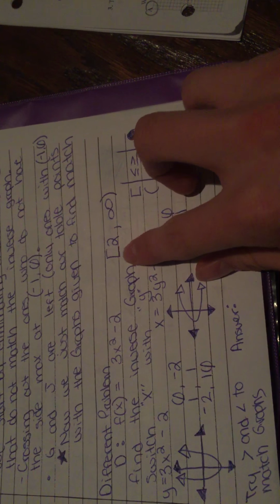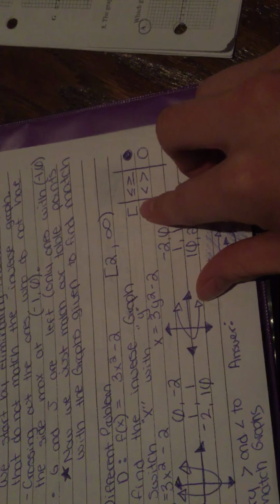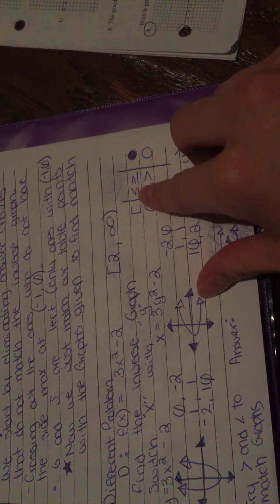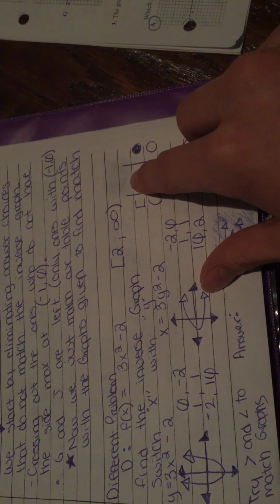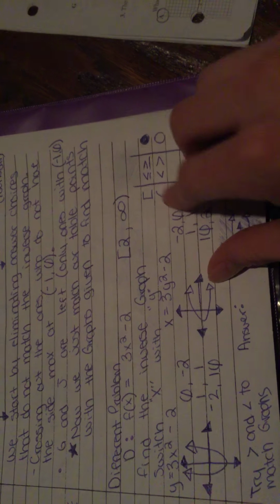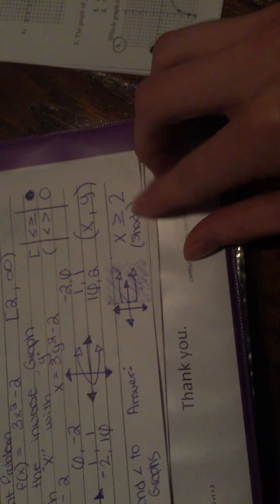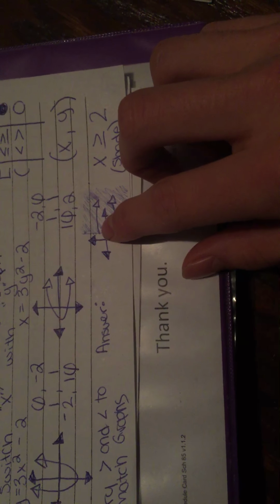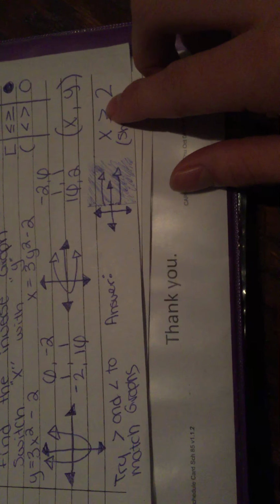From there, since it has a bracket here, a bracket means a closed circle, which also means greater than, less than, and equals, where the parentheses just means greater than or less than. So for that, we graph x is greater than or equal to 2, and we get shade on this side, on the right side. So our answer would be any graph that starts from here and goes on to the right.